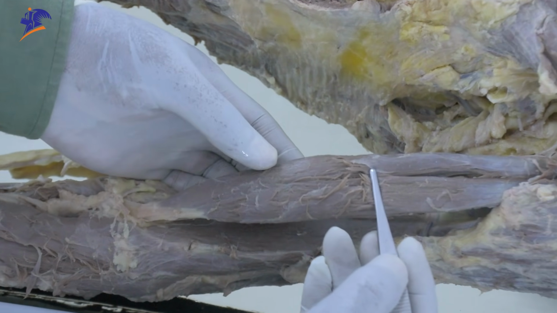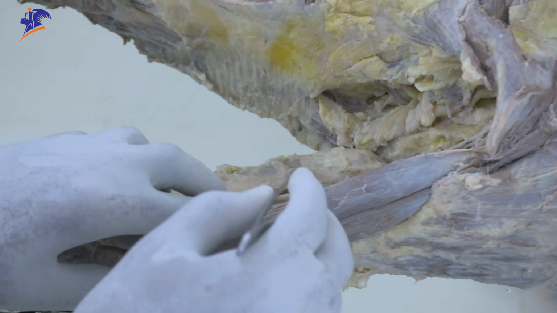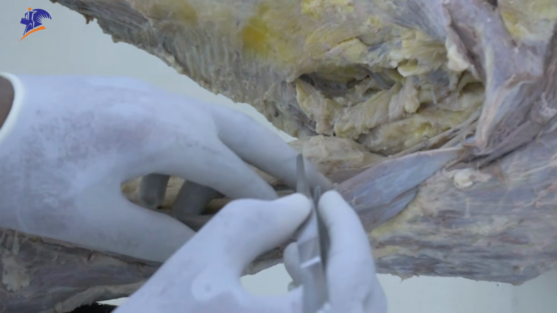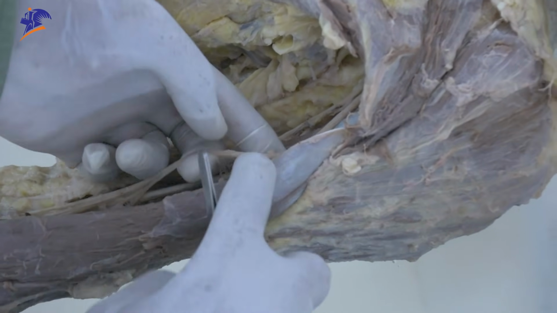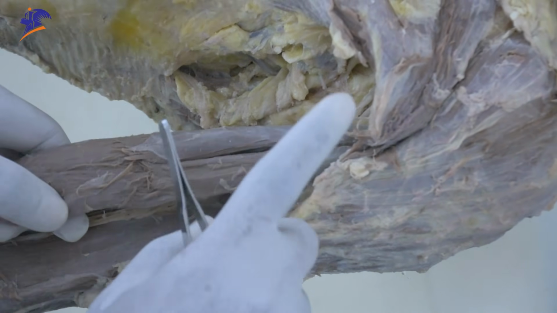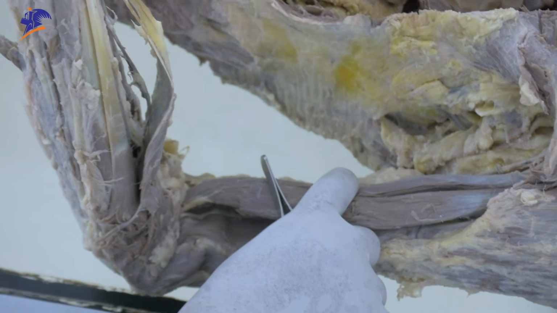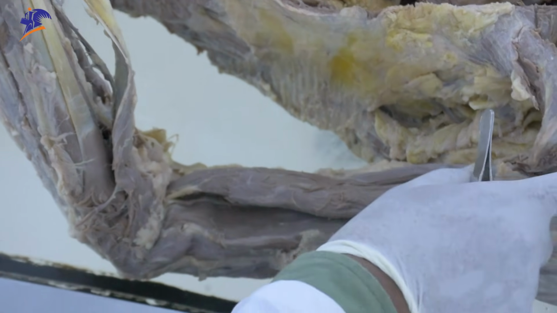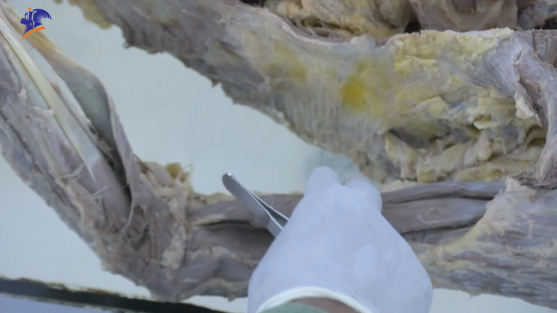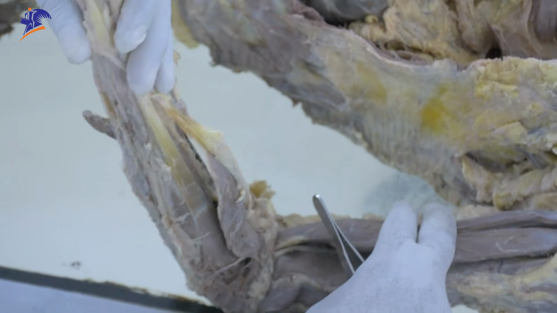The innervation of this muscle is by the musculocutaneous nerve, by this nerve. This is the musculocutaneous nerve. The action of the biceps is to flex the elbow joint, assist in flexion of the shoulder joint, and it is also the main supinator, assisting in the process of supination.